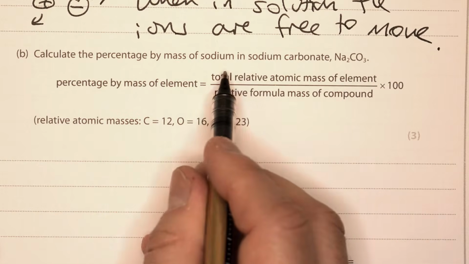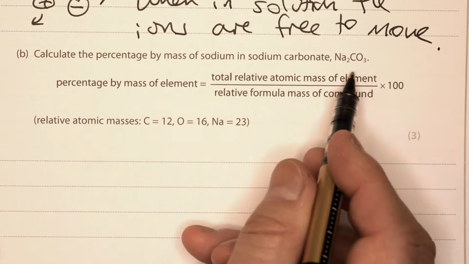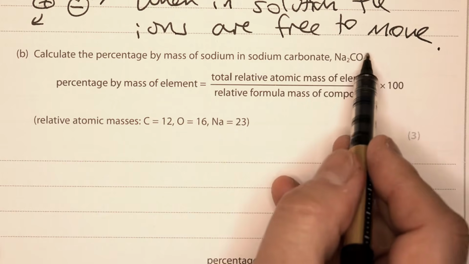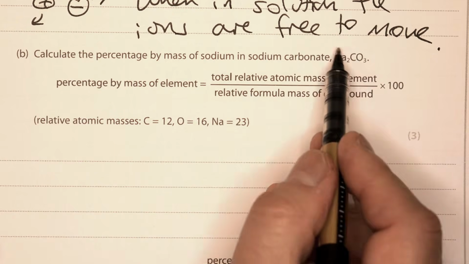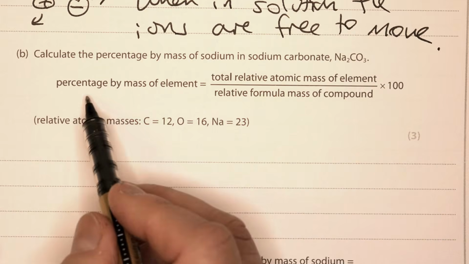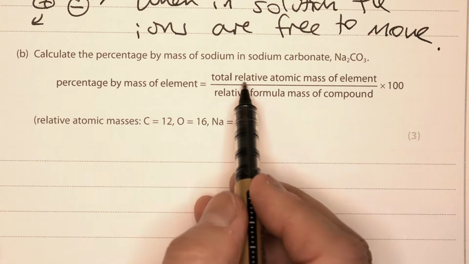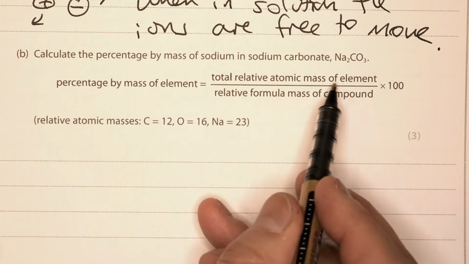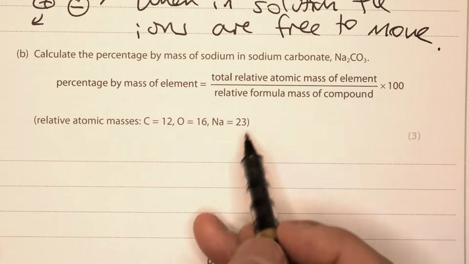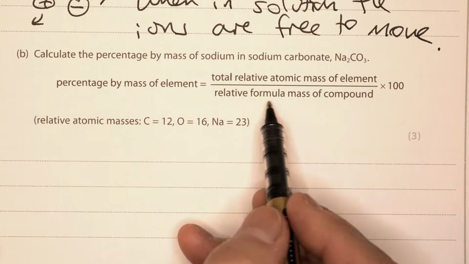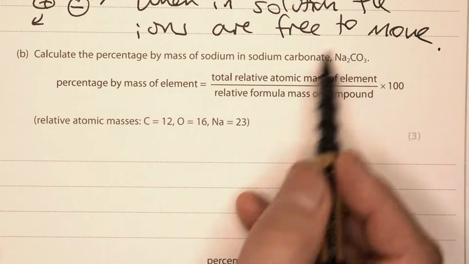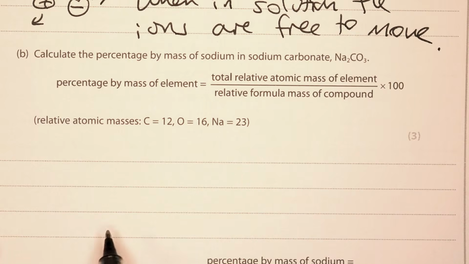Calculate the percentage by mass of sodium in sodium carbonate. So we want to know what proportion of that formula is the 2 sodium atoms. And to work out the percentage by mass, we do the total relative atomic mass of the element, so that's of the 2 sodiums, divided by the relative formula mass of the whole compound and times it by 100.